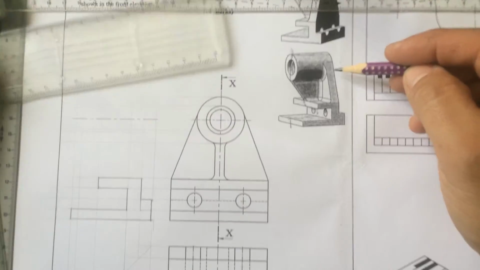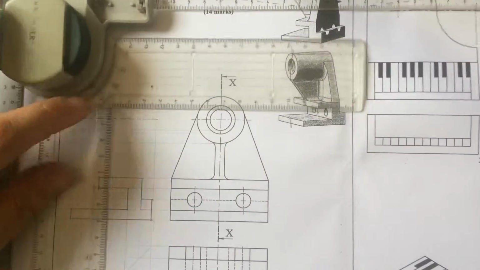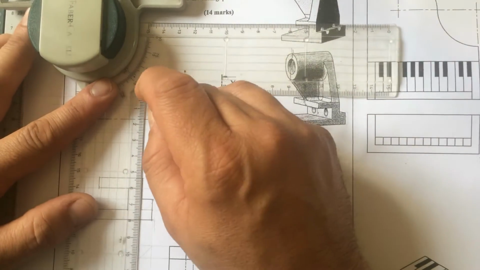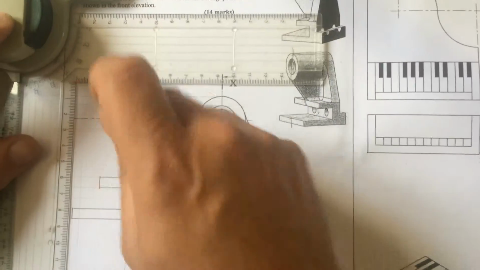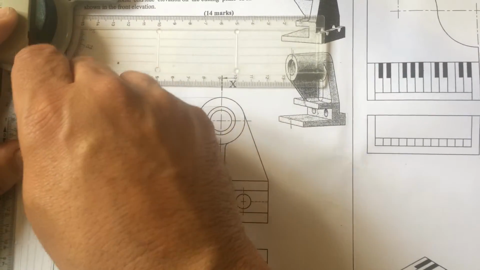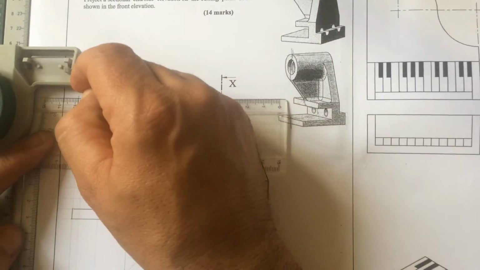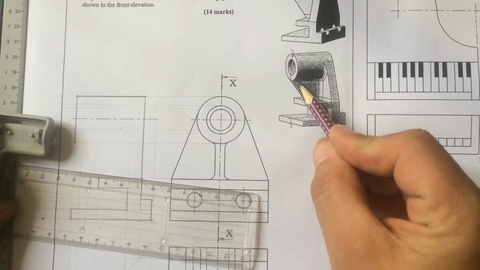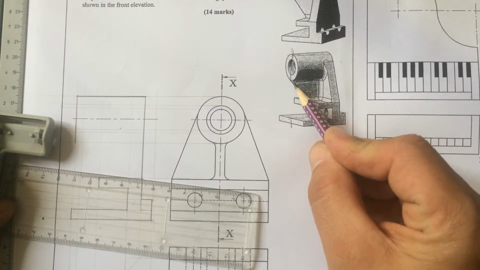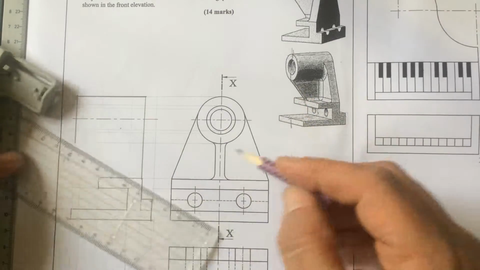I've got this web going up to the midpoint of the cylinder. The cylinder reaches from that line to the front line there. And then I've got this web, this piece of reinforcement joining the bottom part of the cylinder to there.